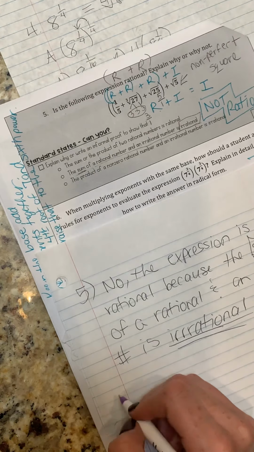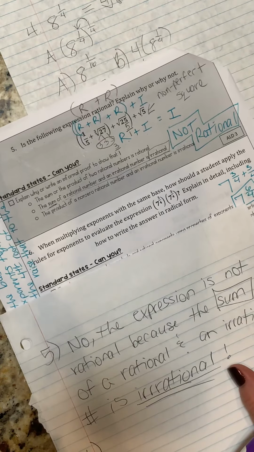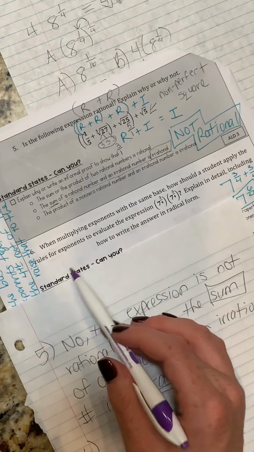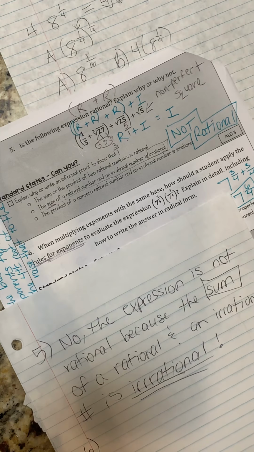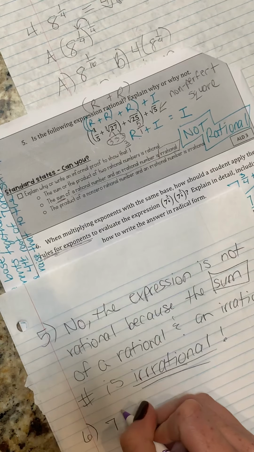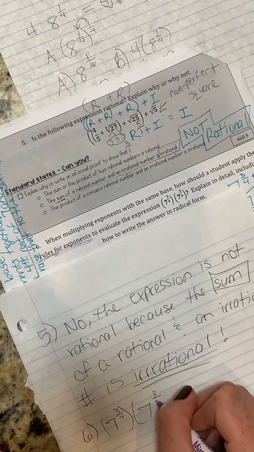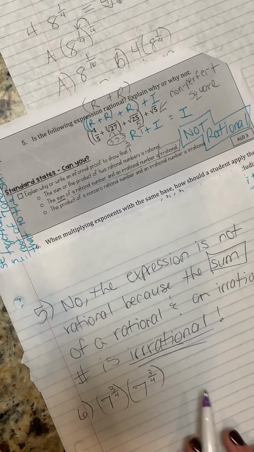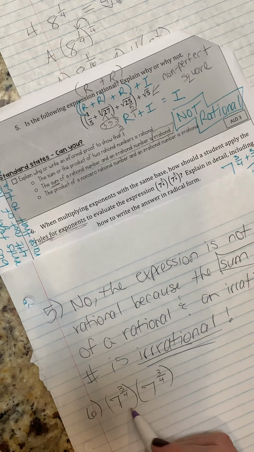Number 6. When multiplying exponents with the same base, how should a student apply the rules for exponents? So remember, we did the wheel in class for the rules for exponents. So you have to think about which rule they are going to be talking about. To evaluate the expression, 7 to the 3/4 times 7 to the 3/4. Well, I'm multiplying. If I'm multiplying, then I'm using the product rule. But remember, with the product rule, they have to have the same base. Do they have the same base? Yes, the base is 7.